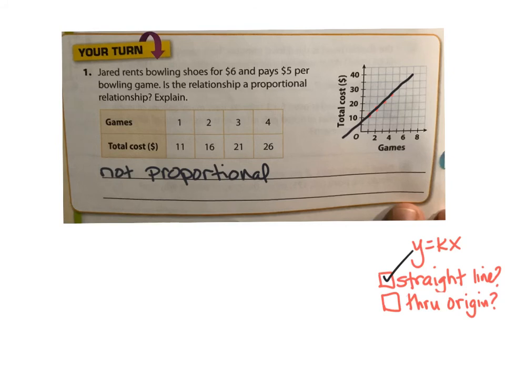So the cost of his bowling is going to be $5 times however many games he played. That looks familiar, right? But there was a starting cost of $6. And as soon as you have an added amount, it's going to force you off origin. So if that comes up, you have an added amount that's a one-time fee, you won't be on origin.